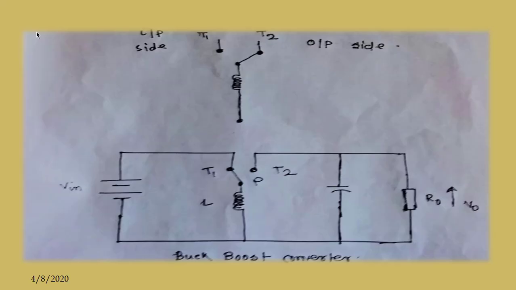So we have seen the basic configuration of all the three converters, that is buck converter, boost converter and buck boost converter, in single pole double throw switch and pole configuration. And we have also mentioned that this pole and switch, single pole double throw switch, can be replaced by any semiconductor switching devices.